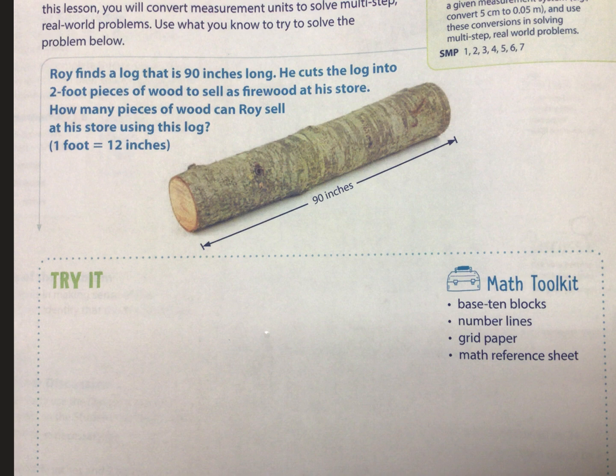So, if this is 90 inches, all right, so there's 12 inches in 1 foot. How many 12s are in 90? Right? However y'all work it out, whatever strategy works out the best. So have they done the algorithm? If they're not familiar with the algorithm, then they do 5.